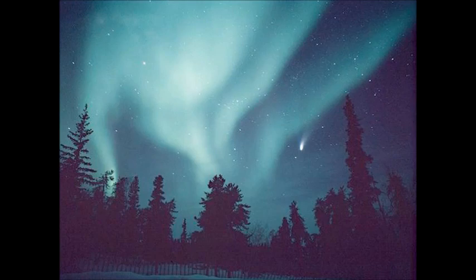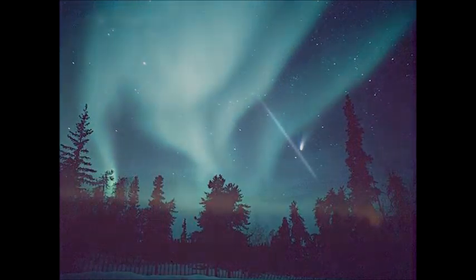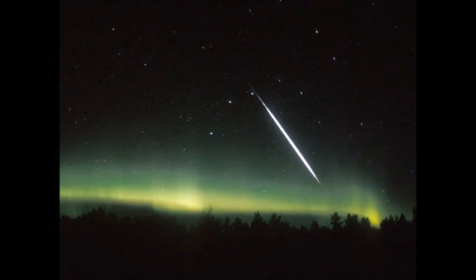Sometimes when photographing an aurora, you get two phenomena for the price of one. Here's an aurora with comet Hale-Bopp in March of 1997 in the same direction of the sky. How great is that? And here's an aurora with a bright shooting star, a meteor, not a star at all, of course, flashing through it.